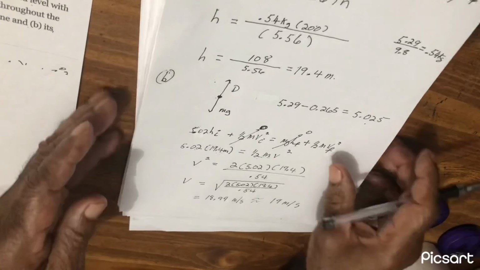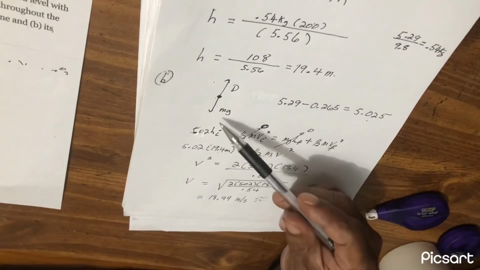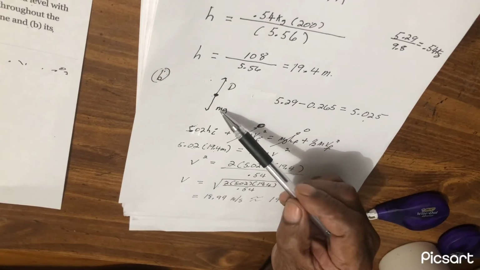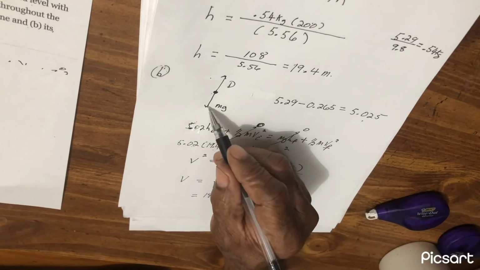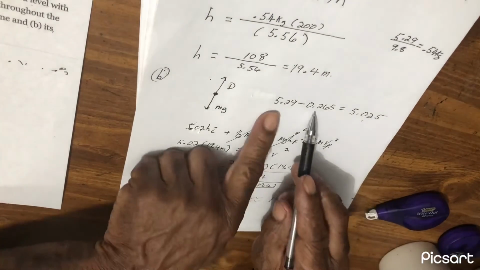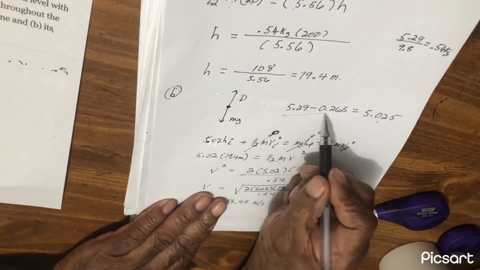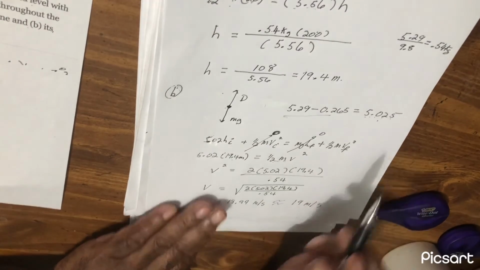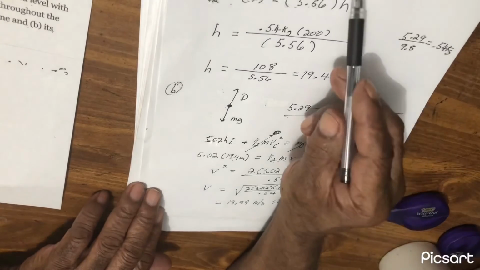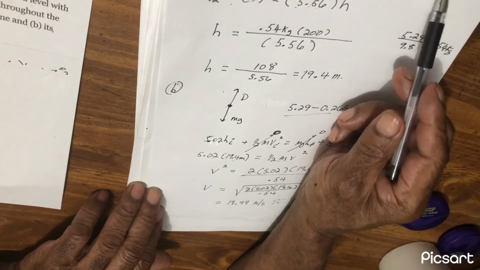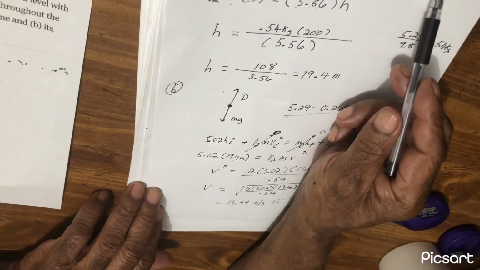So part B, we realized that the difference between the drag and the force of the stone coming down, we did that. This is the difference between them. It came out to be 5.025. Then essentially we used the same formula that we had before with h, which we knew.